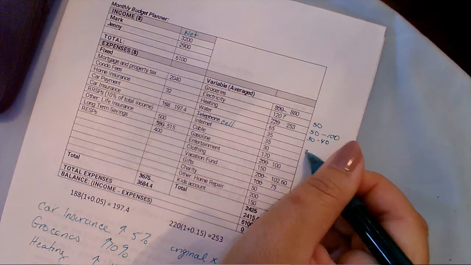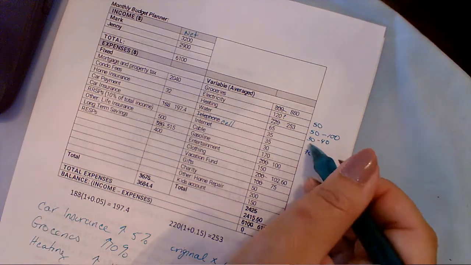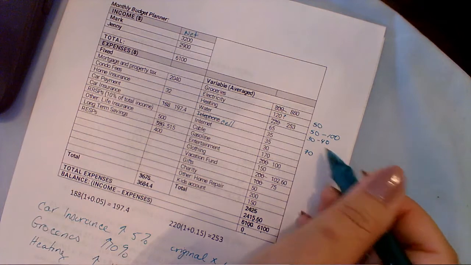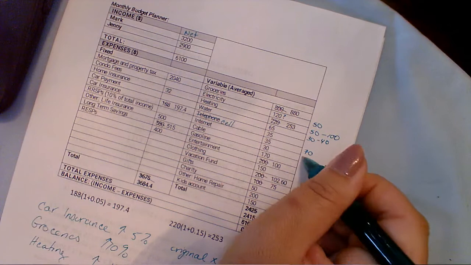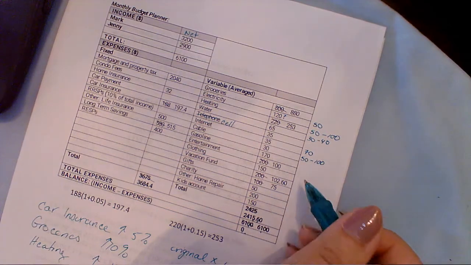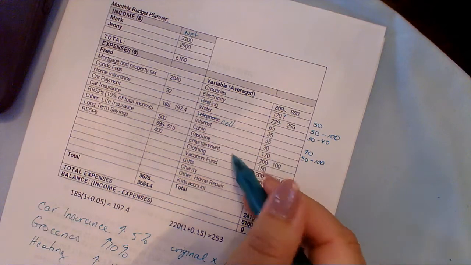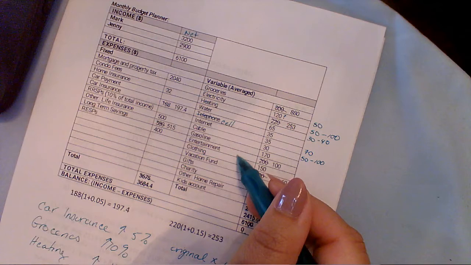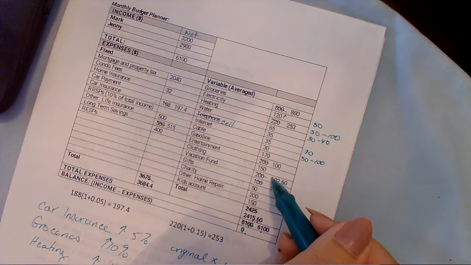Internet, though, could be like $70 a month. We know cell phones can be anywhere from $30 to $100 a month. Cable internet can be, again, anywhere from $50 to $100 a month, depending on what package you have. Gas, that depends on how far you drive. Entertainment and clothing are totally based on the person. Vacation, some people don't take any vacations. Like, they're not flying anywhere. Maybe they're just only going to go where they can drive.